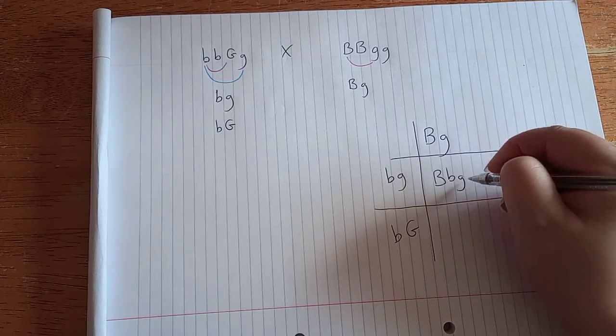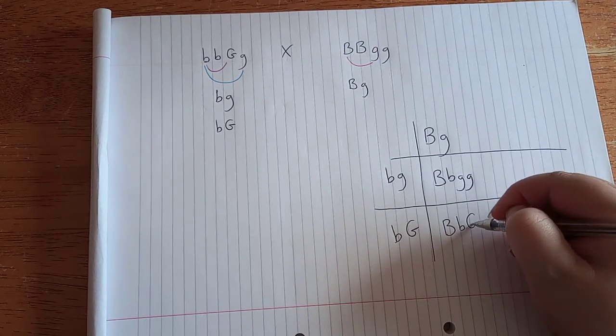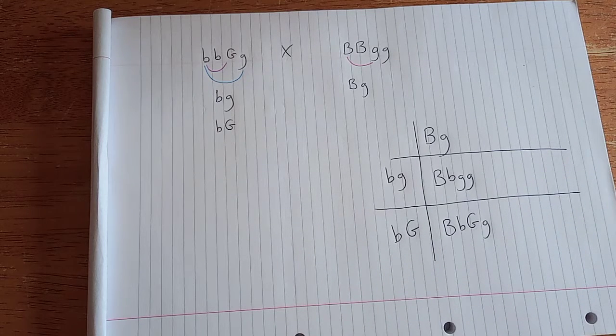So you put both of them down, and then we've got a small g above and a small g to the left. So put both of them down again. Exact same for the bottom. We had a big B at the top, little one to the left, and then a big G to the left and a little g to the top. All of it goes down.